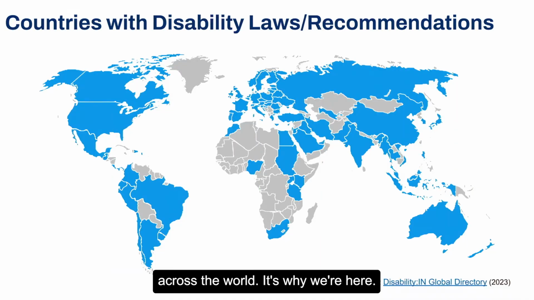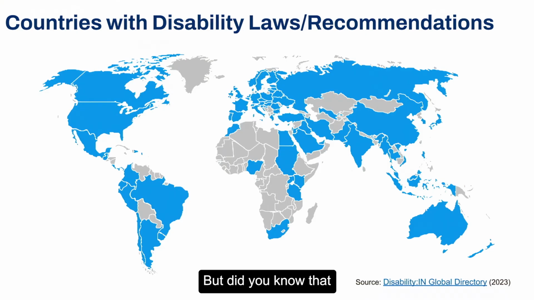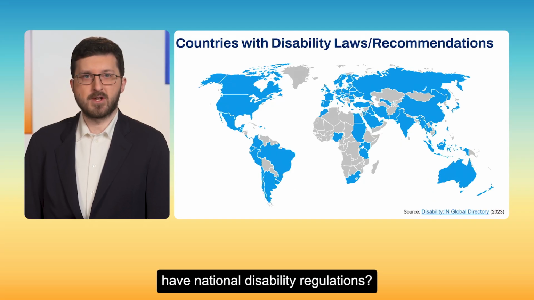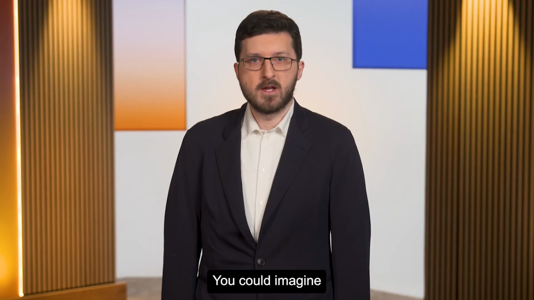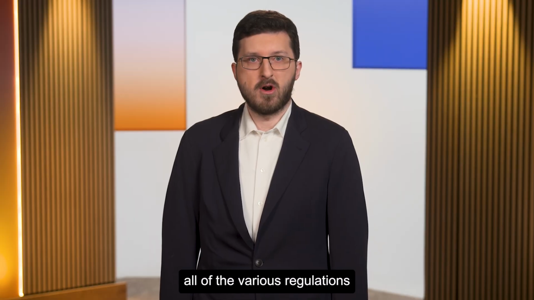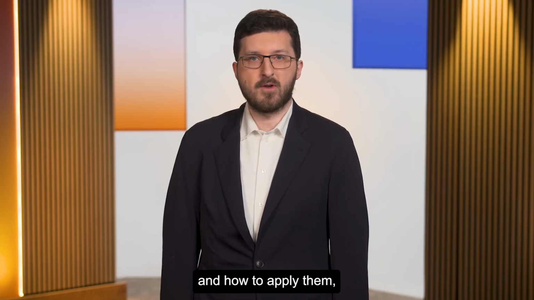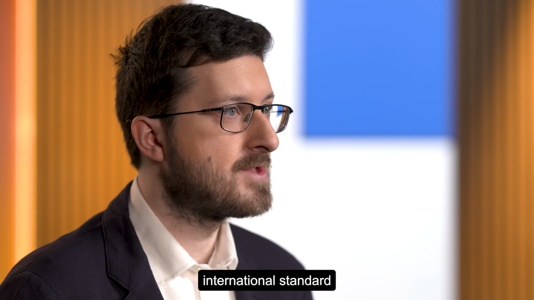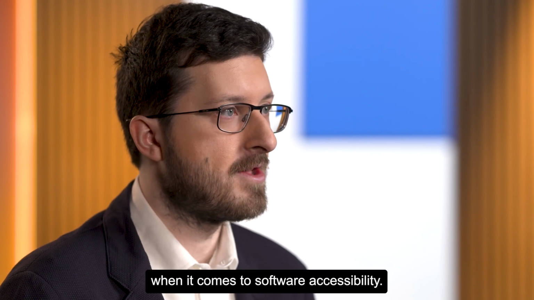Accessibility is important across the world. It's why we're here. But did you know that most of the developed and developing countries around the world have national disability regulations? You could imagine it might be tricky to remember all of the various regulations and how to apply them. But fortunately, there is one globally accepted international standard when it comes to software accessibility.